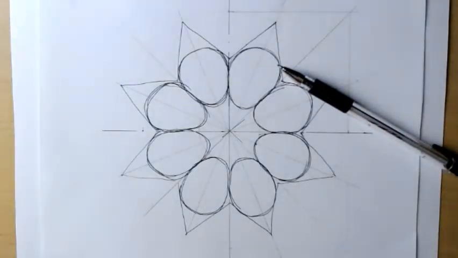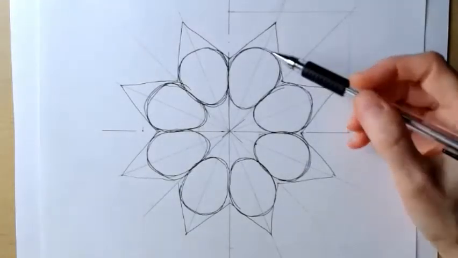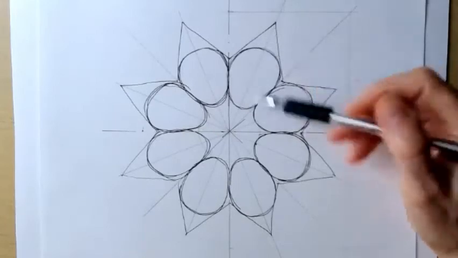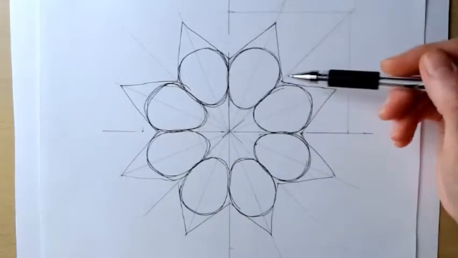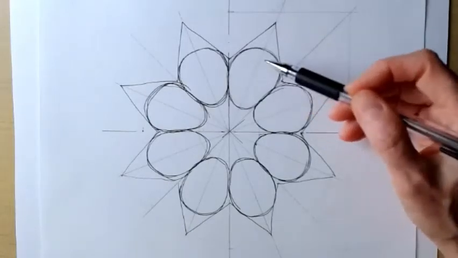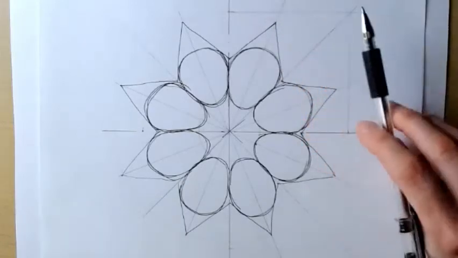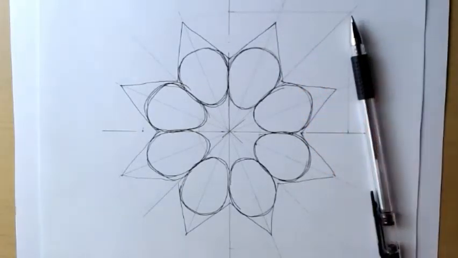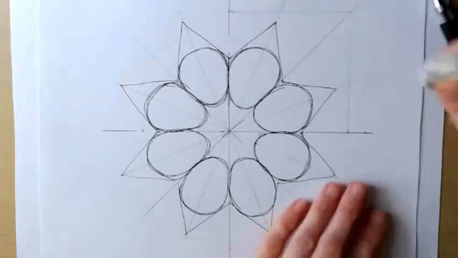following the idea of the hand of a clock. And I'll start, you may begin with a pencil for your sketch, or you can start with a pen. I'm drawing with a pen so you can see better. I will also, at this point, erase the construction lines.